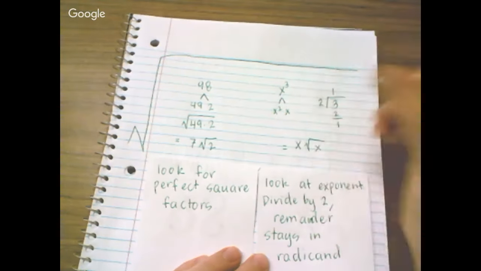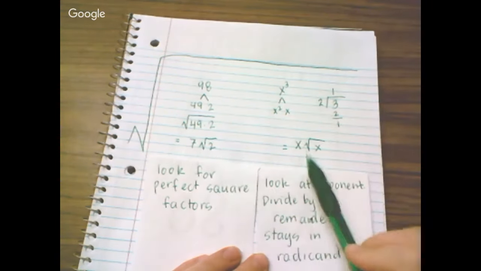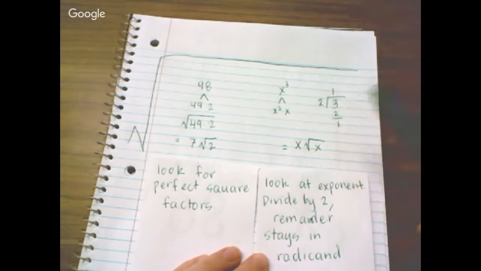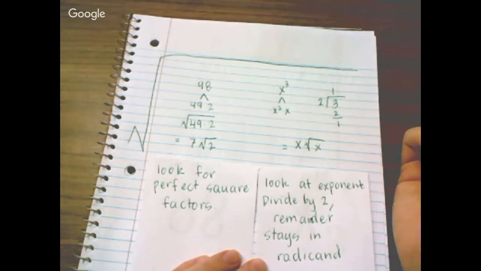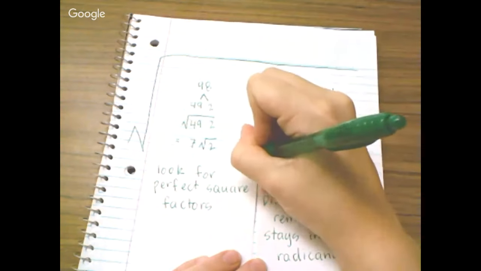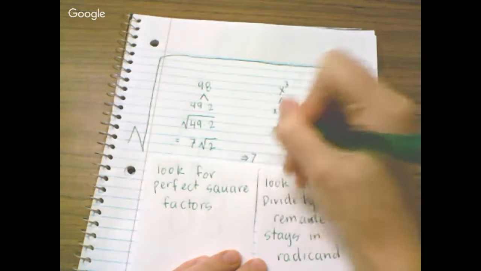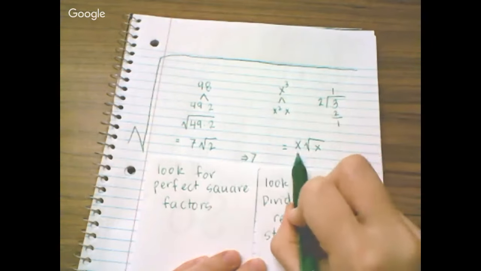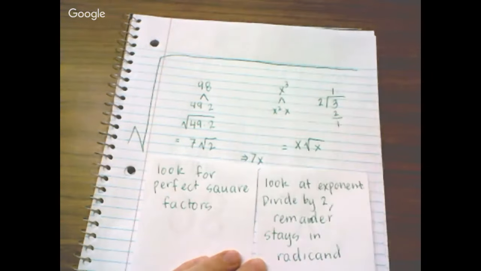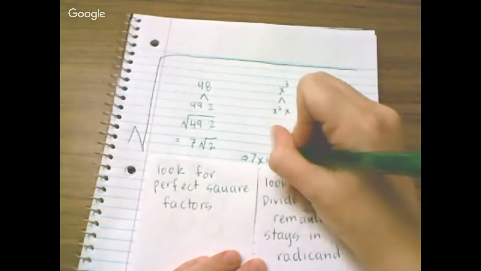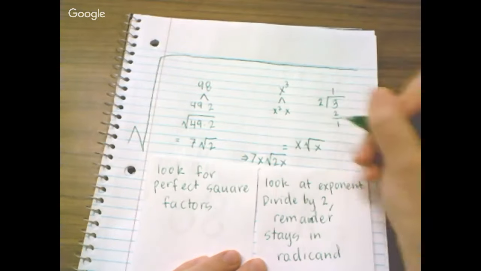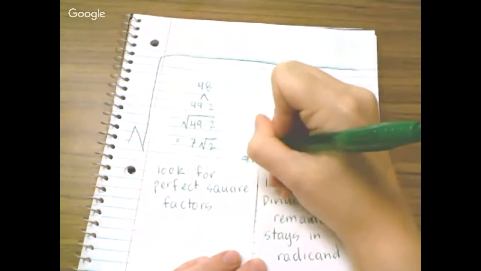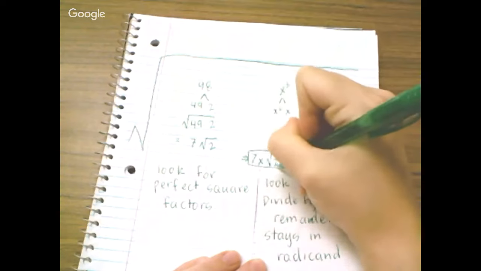Now I've got my simplified versions of my constant and my variable. I can combine them together to make my final answer. So when I do that, total answer would be 7, that's on the outside, and x. And then I look at what's under the radical, I have a 2 and an x. That's my final solution.